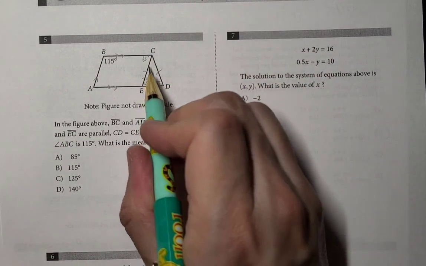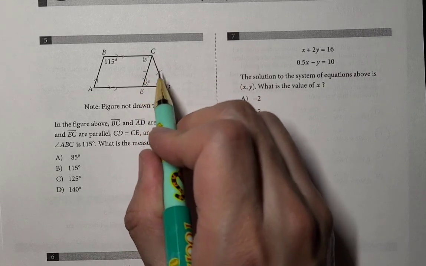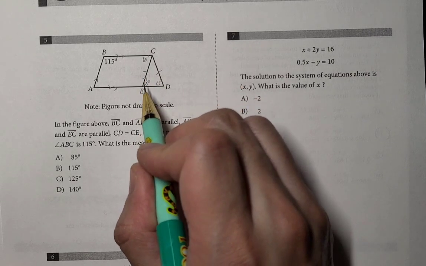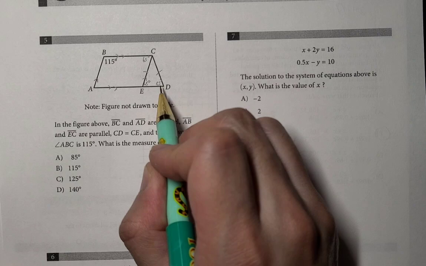How do I know that? Well, this is an isosceles triangle because these two sides are congruent. So these angles must be congruent as well. So if this is 65, this is also 65.